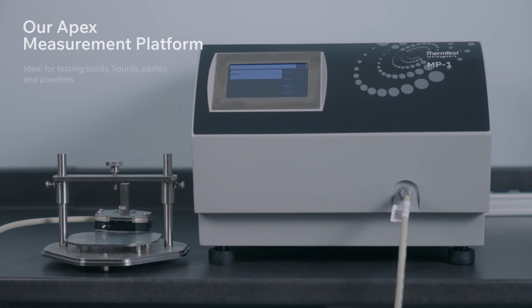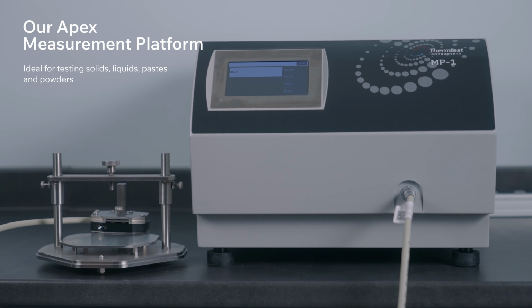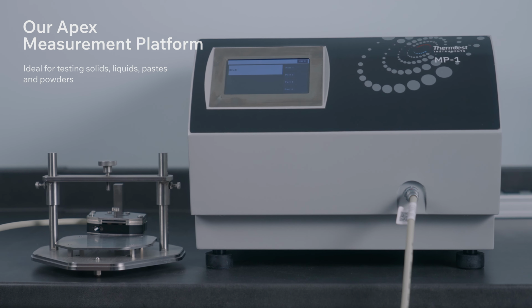My name's Kelsey, and today we're going to be going over the TPS Slab Anisotropic module. Available on our advanced measurement platform, the MP-1, the Slab Anisotropic module is a new addition to our three-dimensional standard module. So just to give a little bit of background, the three-dimensional anisotropic standard module available in the MP-1 follows ISO 22007-2 for testing bulk anisotropic samples for axial and radial thermal conductivity and thermal diffusivity.